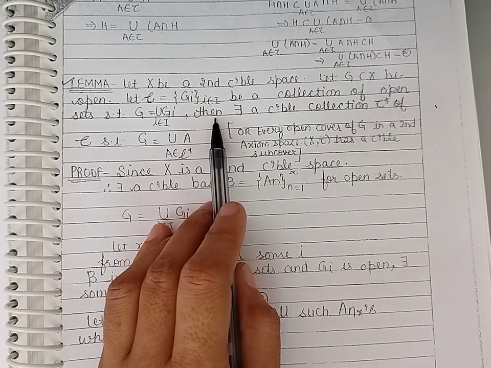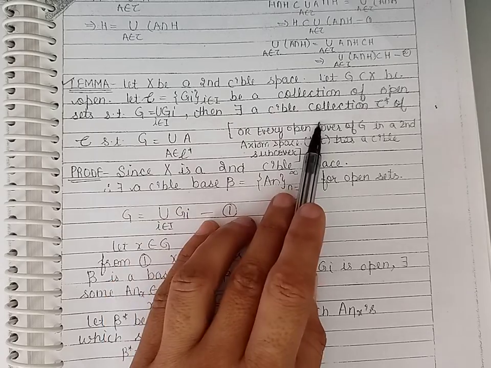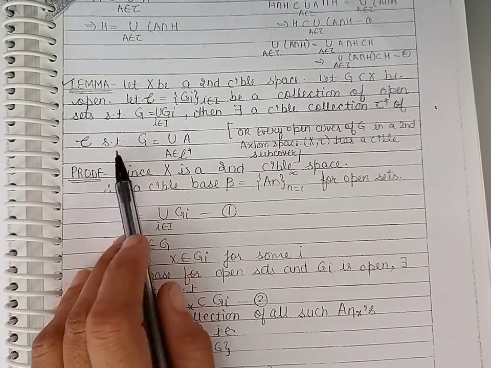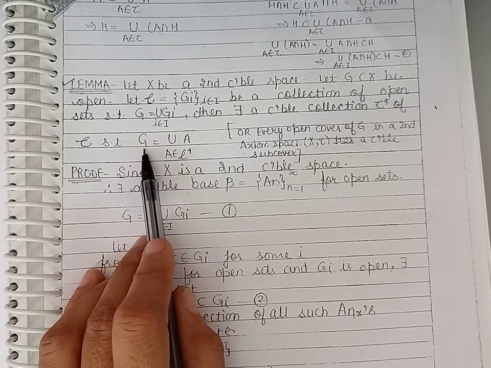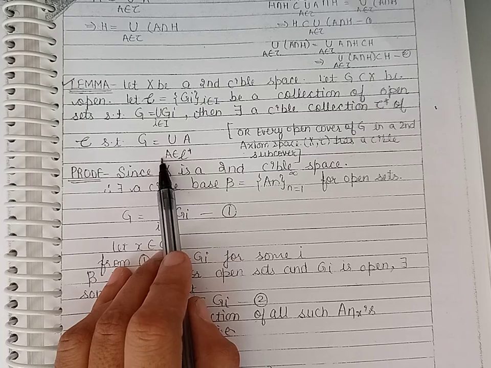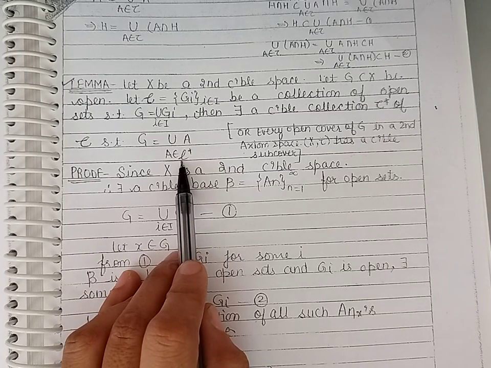It means there exists a countable subcollection E star of the collection E, such that G can be written as the union of members from this subcollection.